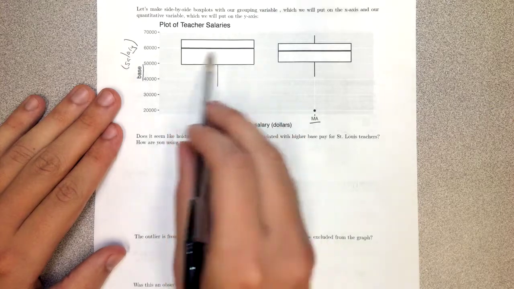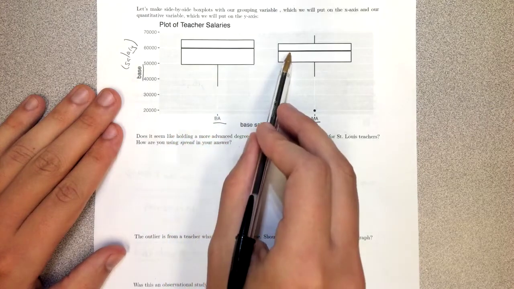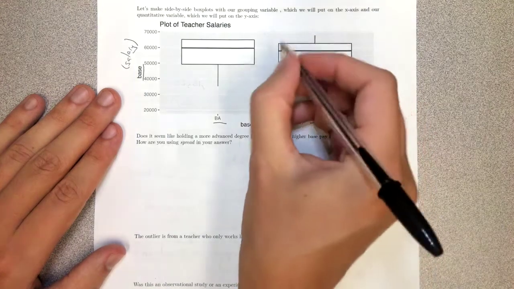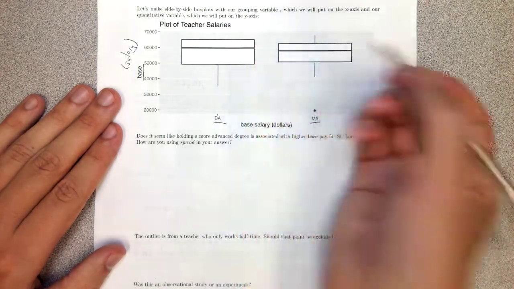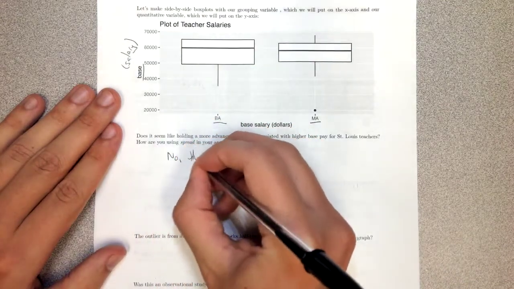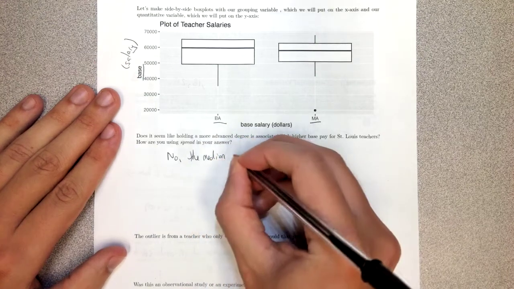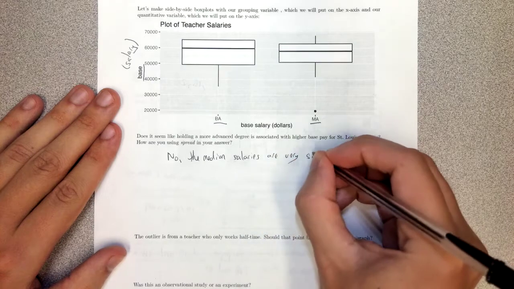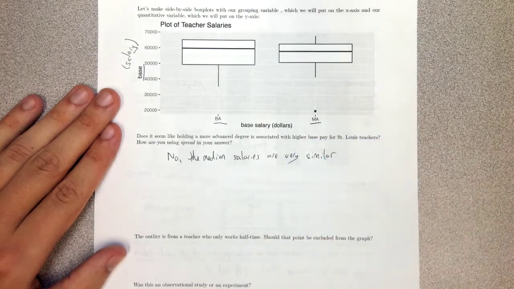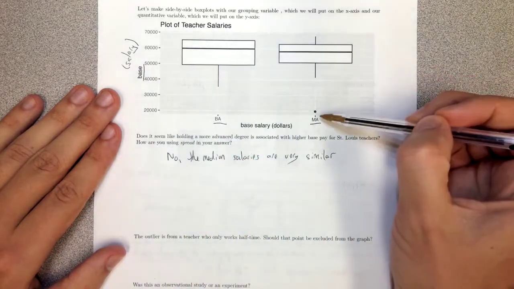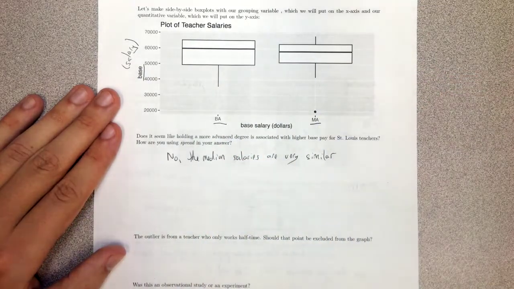The median salary for teachers with a bachelor's degree is slightly higher than the median for teachers with master's degrees, but they're pretty close. So I'm going to say no. The median salaries are very similar. That's kind of surprising, right? Wouldn't we expect the master's degree teachers to have a higher salary since they have a more advanced degree?